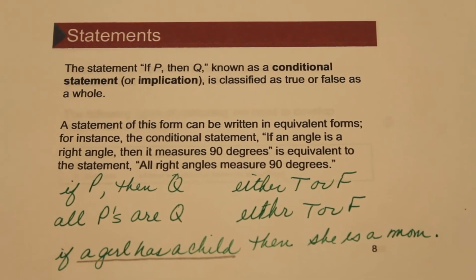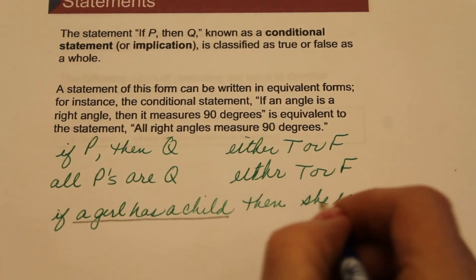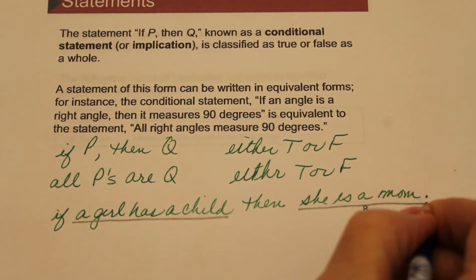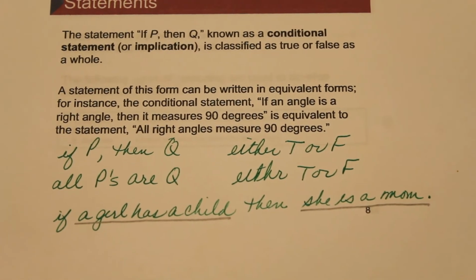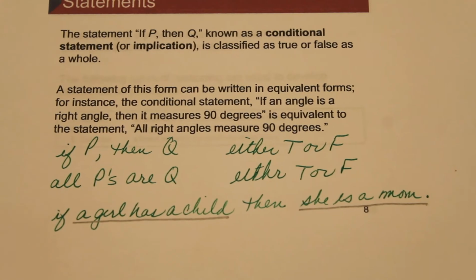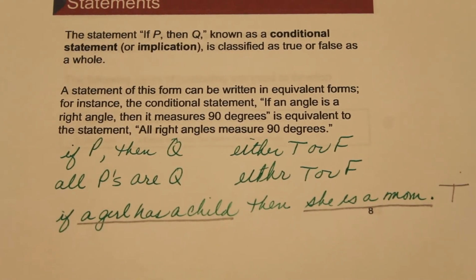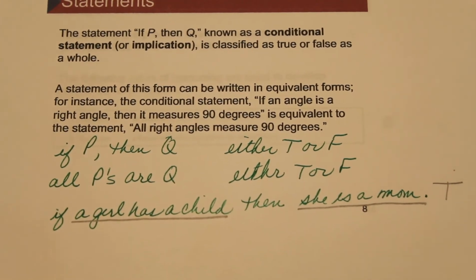A girl has a child is P. She is a mom is Q. So if a girl has a child, then she is a mom. You know what? That's a true statement. That's a conditionally true statement.